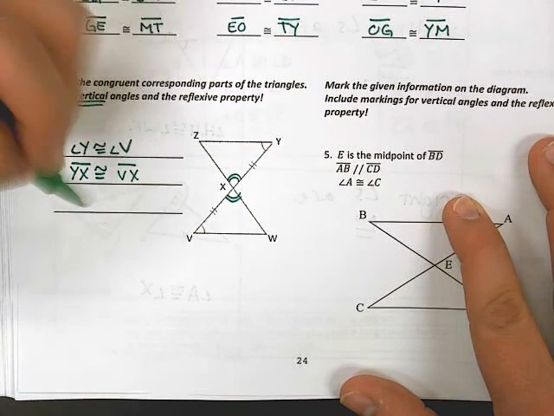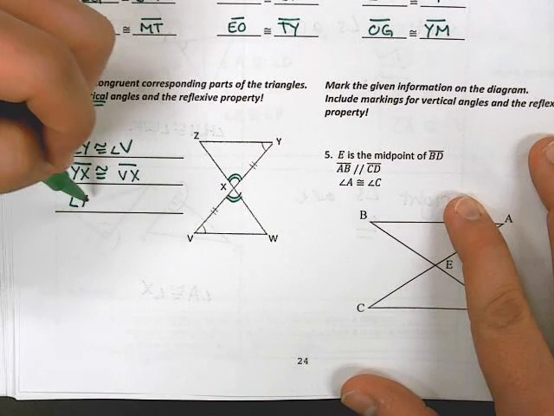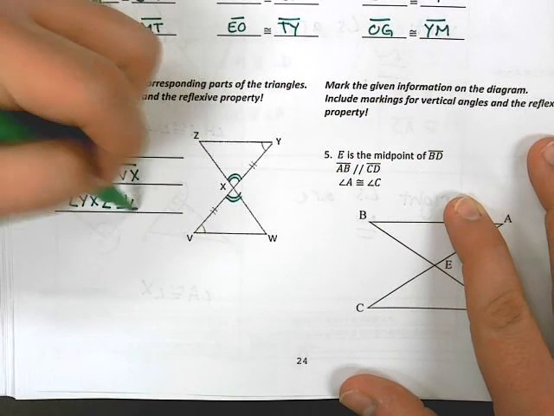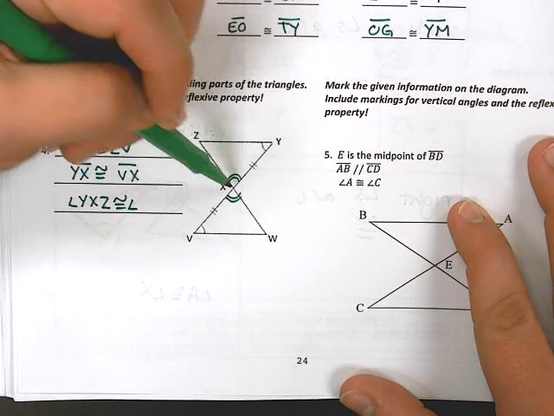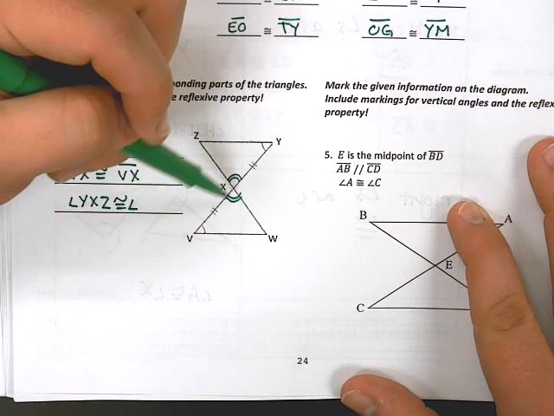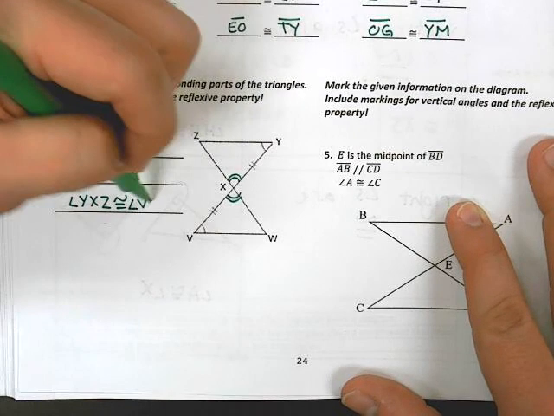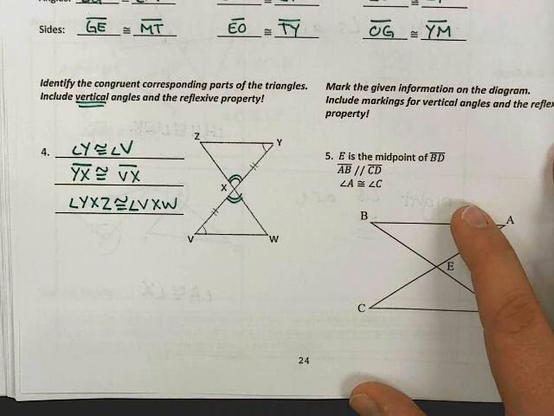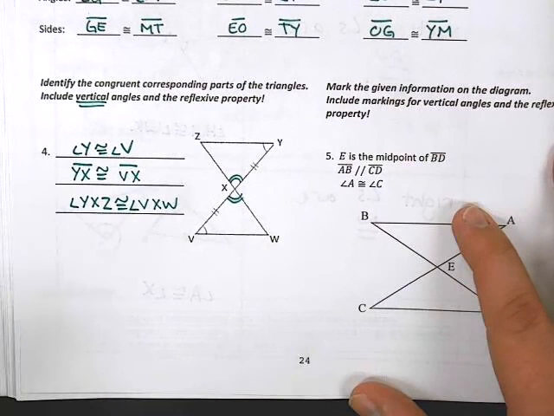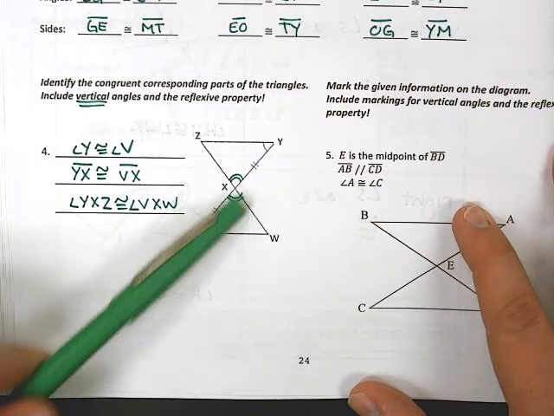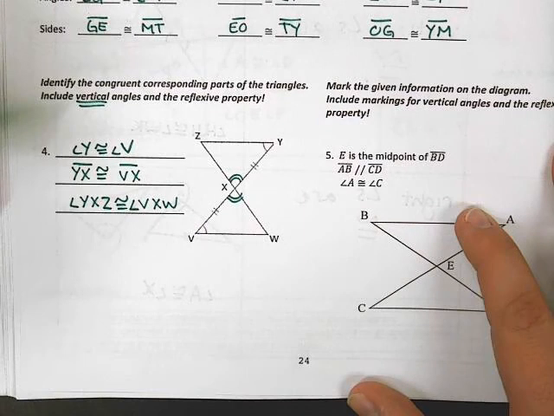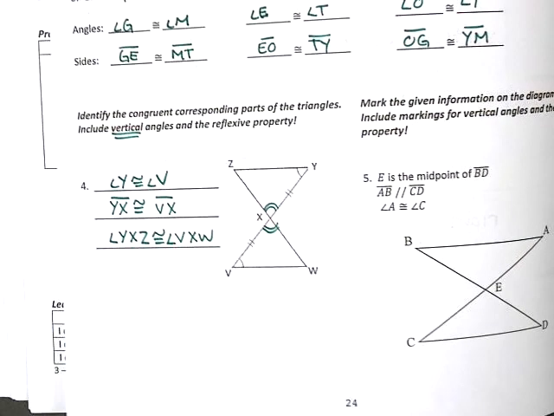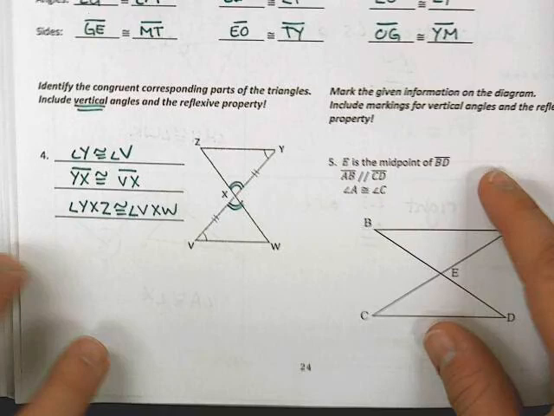I know that angle YXZ is congruent to angle, so I went single to double to none, single to double to none, angle VXW. Why couldn't I just write angle X is congruent to angle X? Because there's more angle X's that I don't really care about in my picture, okay? So you need to be very specific and let me know exactly what angle X you're talking about, because there are multiple angles at X.